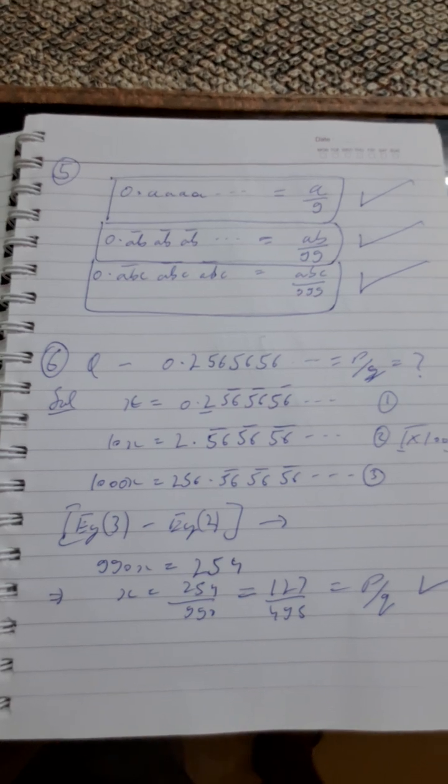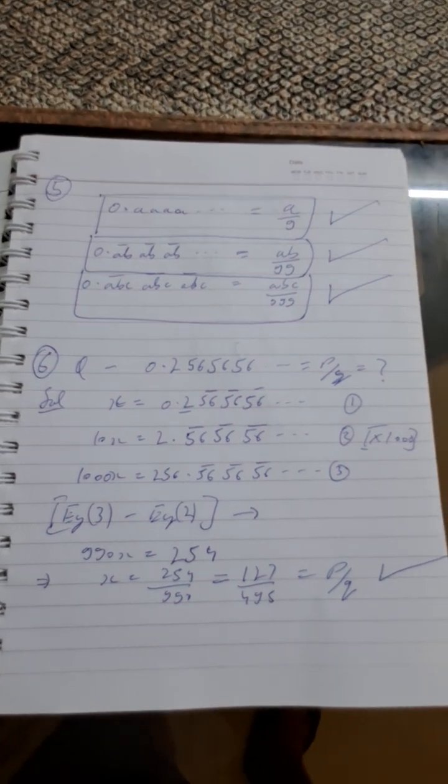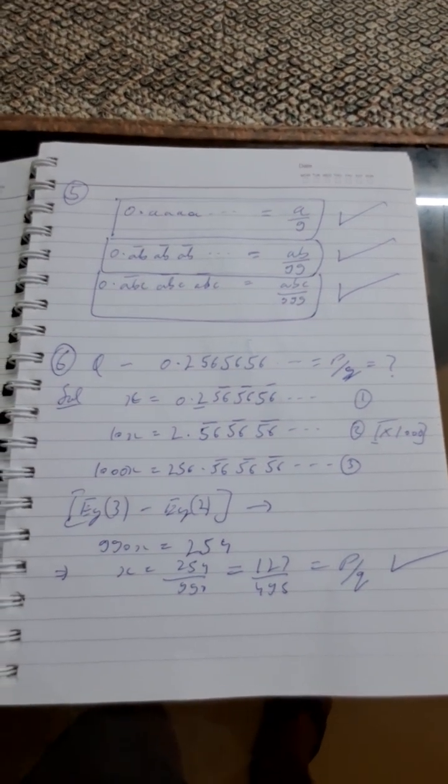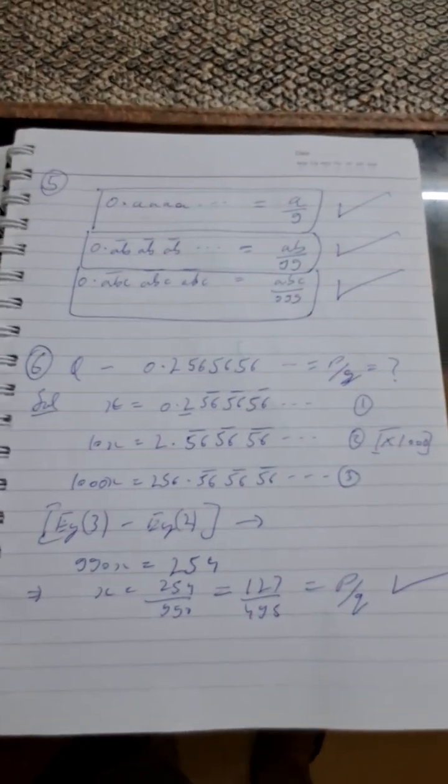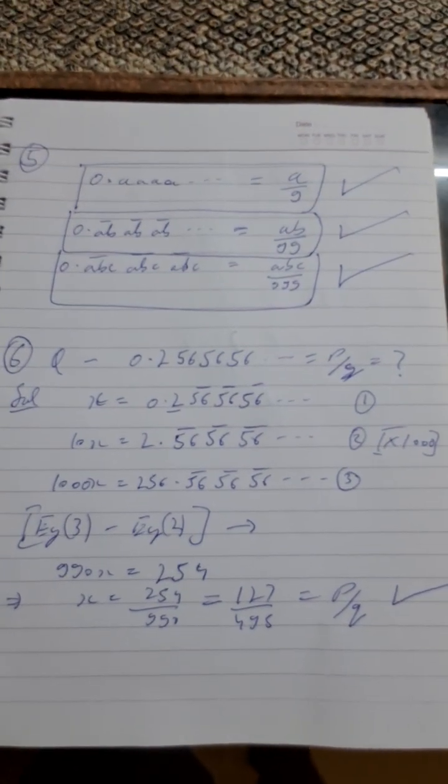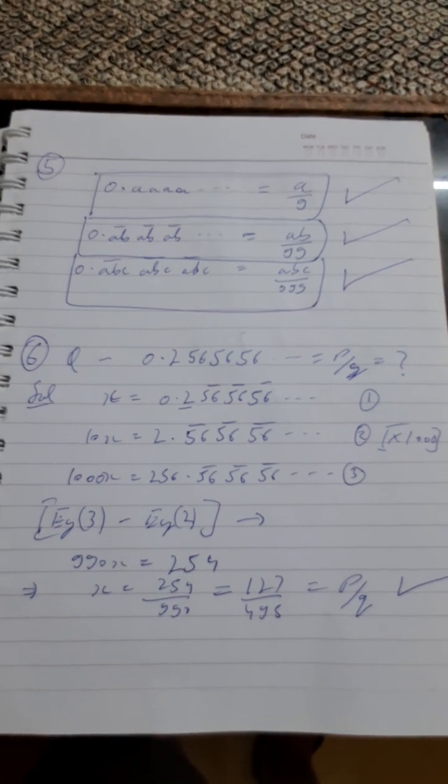Now the problem occurs if there is an unfixed number before the fixed pattern starts, and there I am trying to capture an example which is much simpler to understand and will give you a very quick shortcut here as well. Let's say we have to convert 0.2565656 to P by Q form.